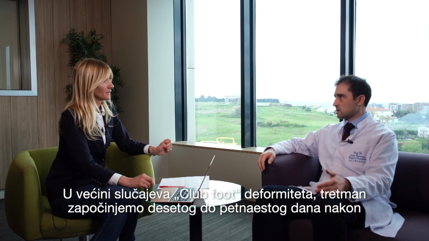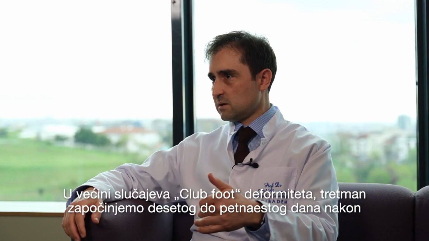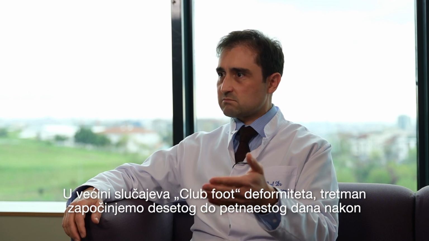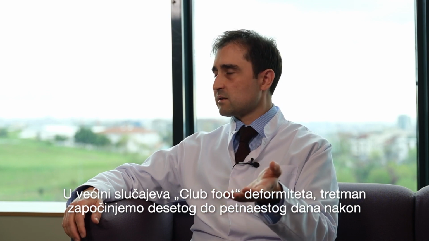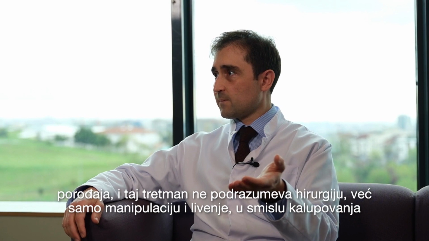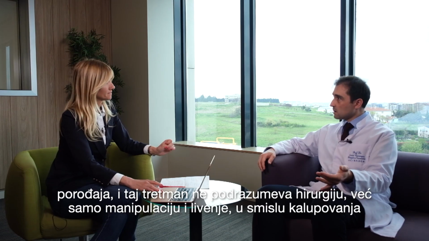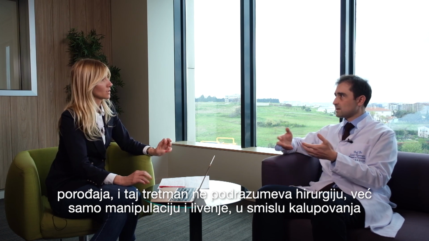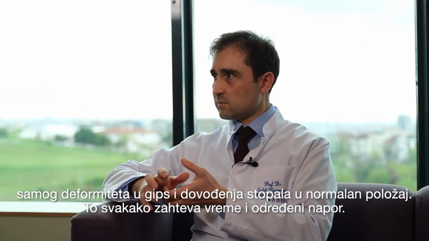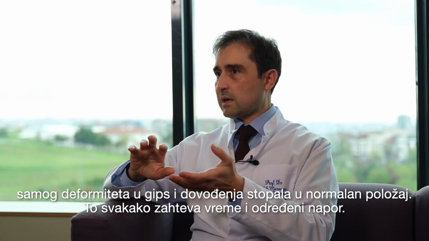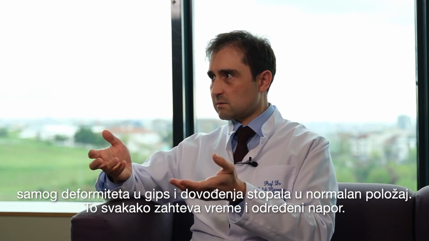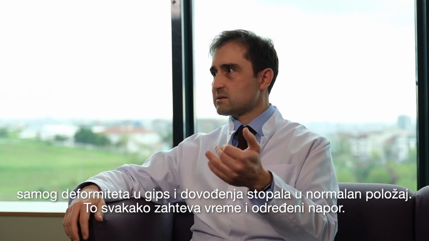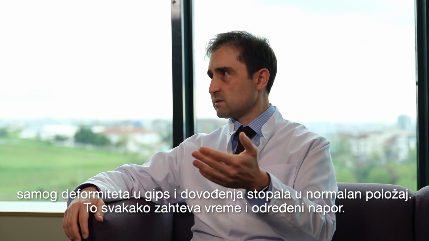And in most of the cases with patients with club foot, we usually start a treatment right at the age of 10 days to 2 weeks after birth. That early? Yeah, and it's not the surgery though. It's just the manipulation and casting of the foot deformity to, in a way, mold it to correct it to the normal shape. And this takes some time and effort.